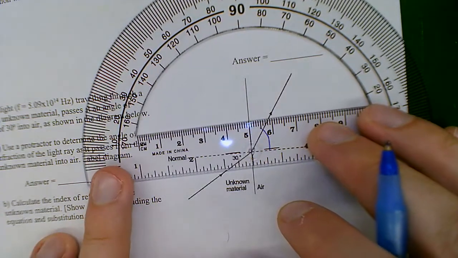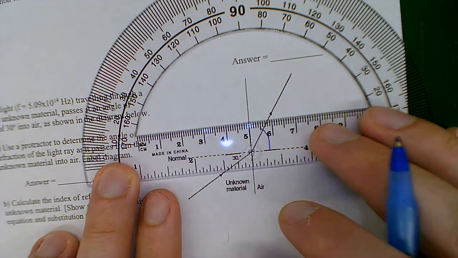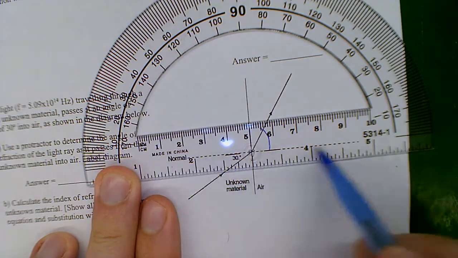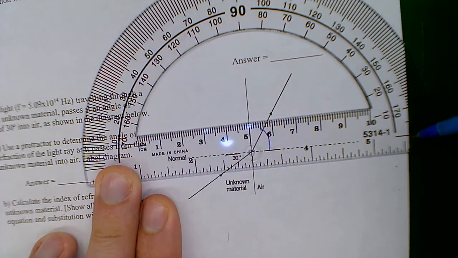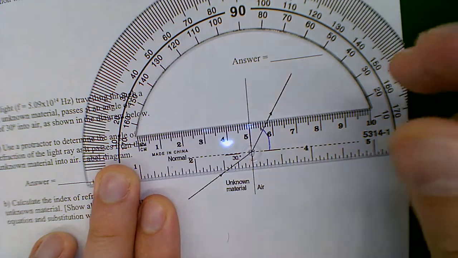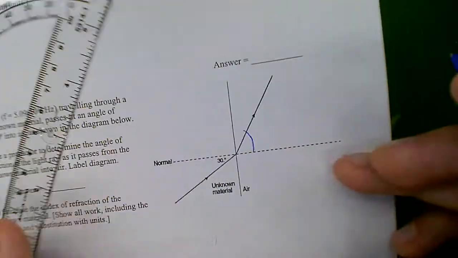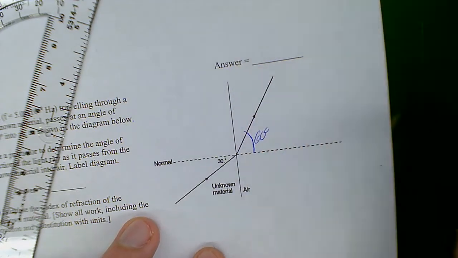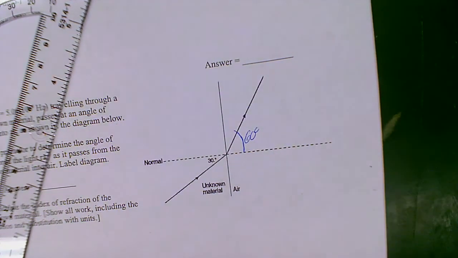So let's put our little circle on the vertex, line up our 0 line with the normal, and count from the normal. We have 0, 10, 20, 30, 40, 50, 60. So almost exactly 60 degrees. So this is 60 degrees here. All right, folks, and that's all there is to it.